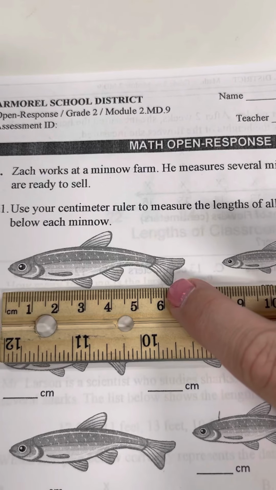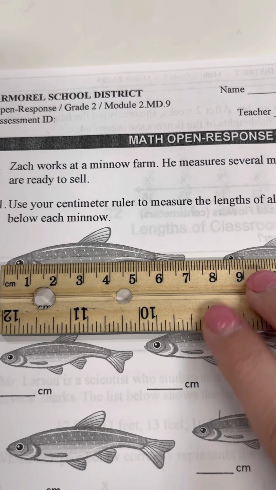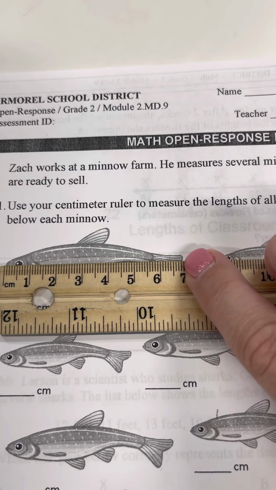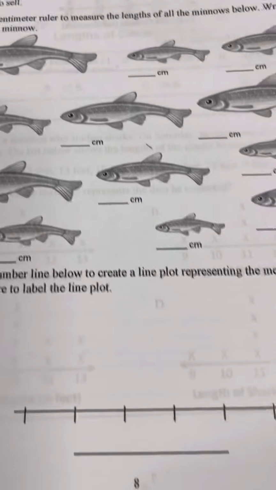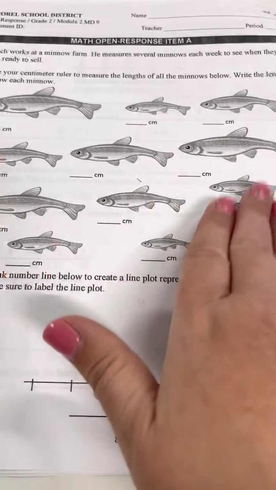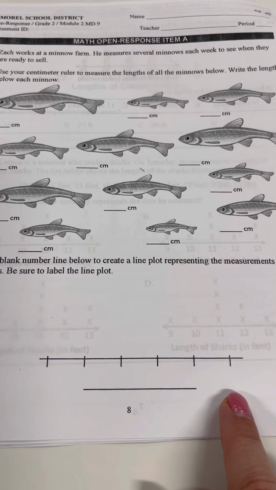You might think this one's just 6. We put it right on the center, tip of the mouth all the way to the tip of the tail. So this one would be 7 centimeters. So I'm going to write 7 centimeters. And then once you have measured all of your fish, you're going to do a line plot down here.